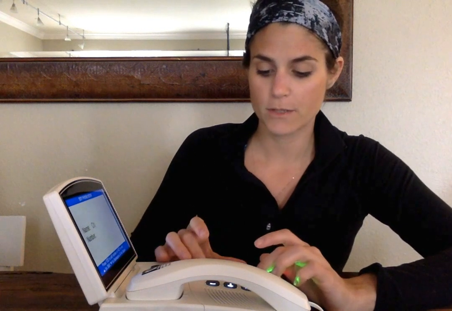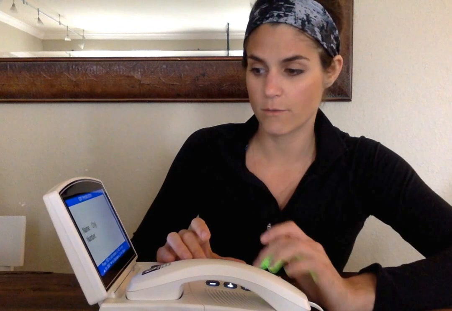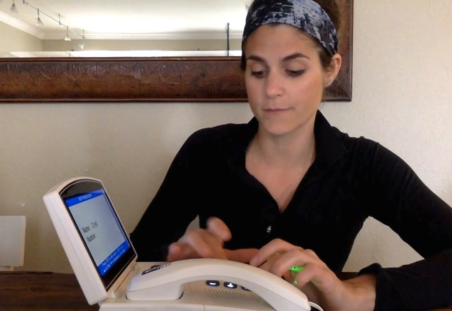You just have to re-enter them if you want them additionally in the phone book. So you just use the buttons like I had told you, input your information. I'm going to go ahead and put mine in here for right now, just so you guys can see what it might look like once you've done it yourselves.